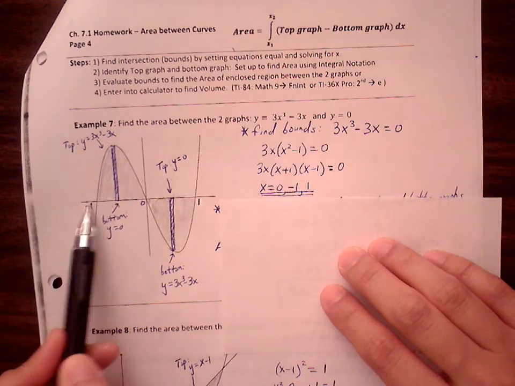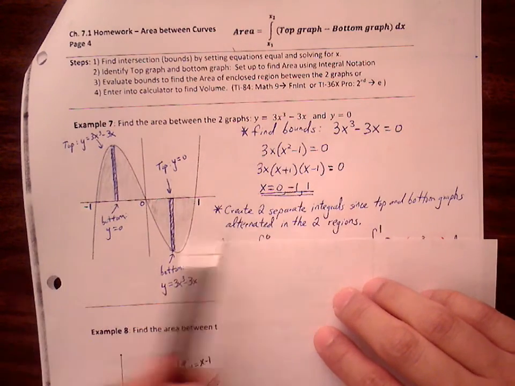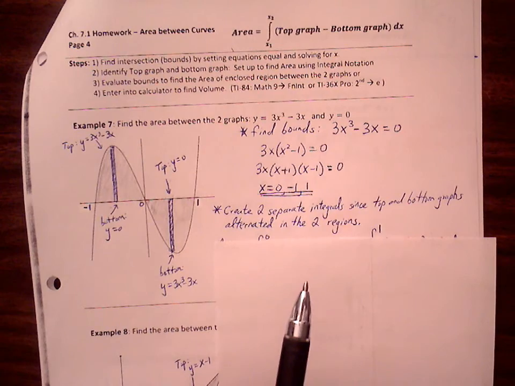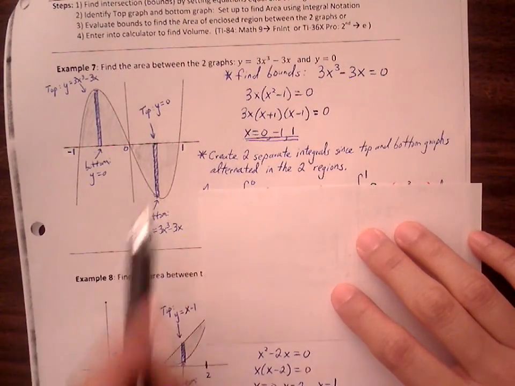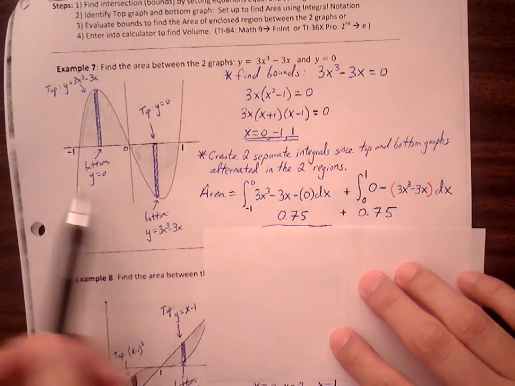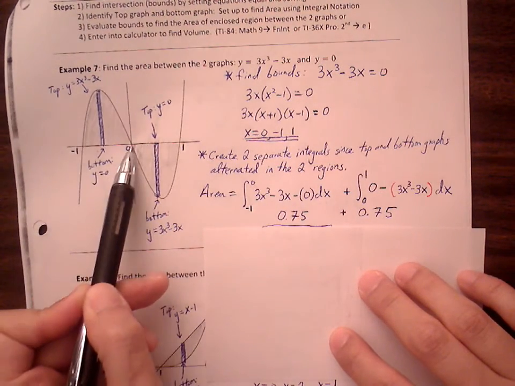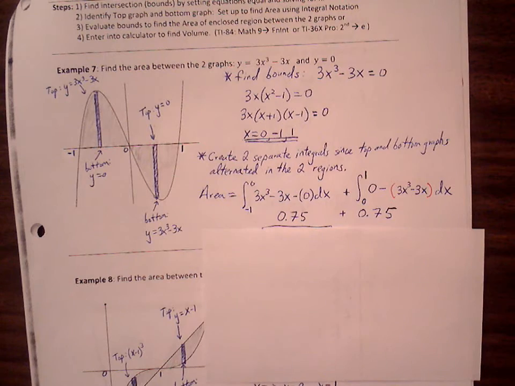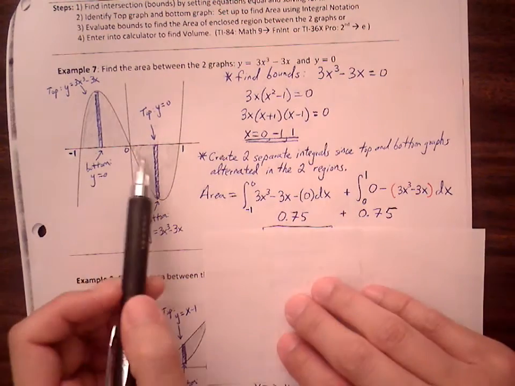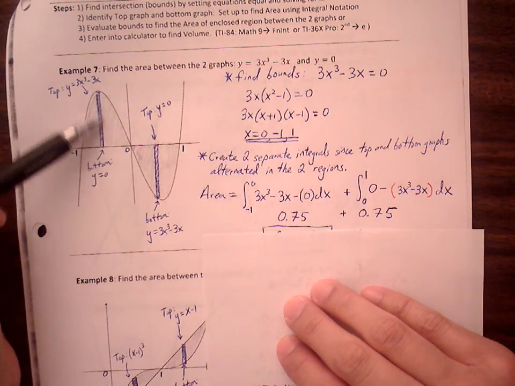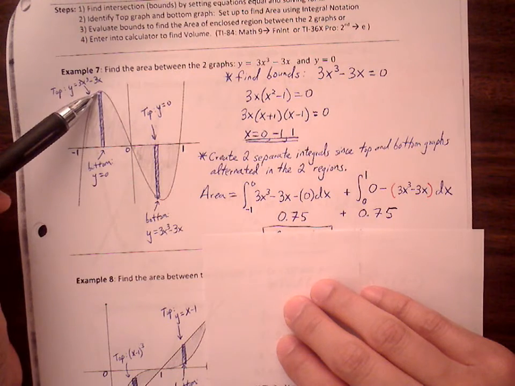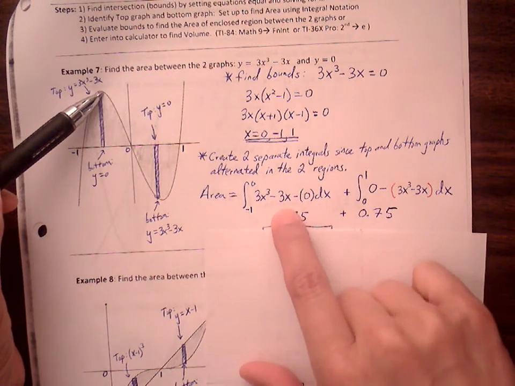So we're going to create two separate integrals, and they're going to alternate in the two regions. So for the first region, we're going to go from -1 to 0. Our top function in the left region, as we draw our representative rectangle, the top of the rectangle is sitting on the curve. That's the 3x cubed minus 3x.